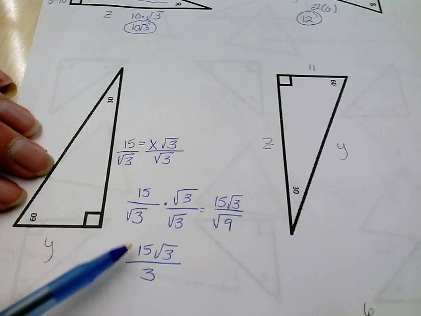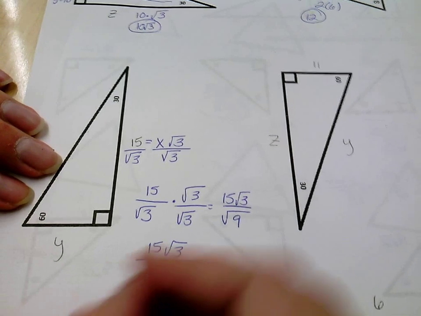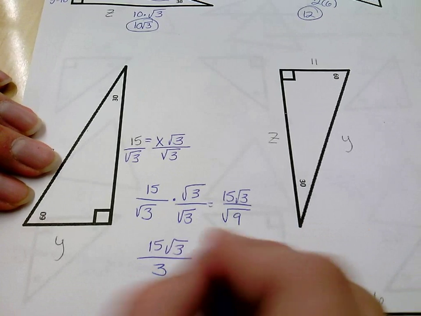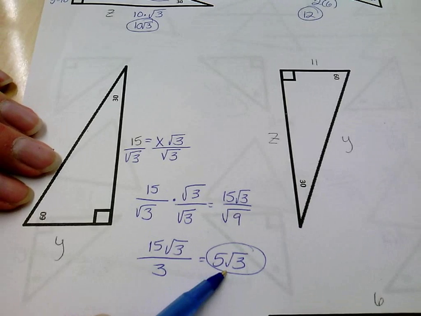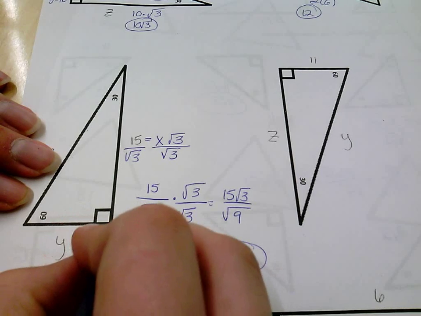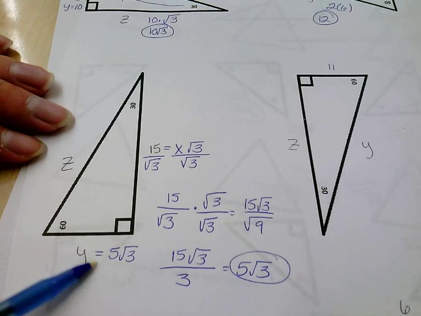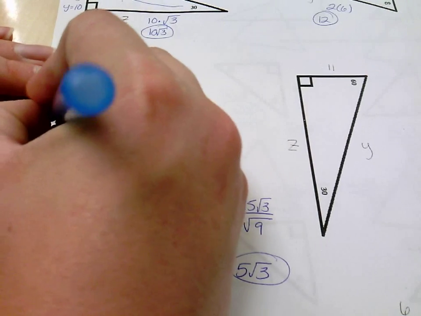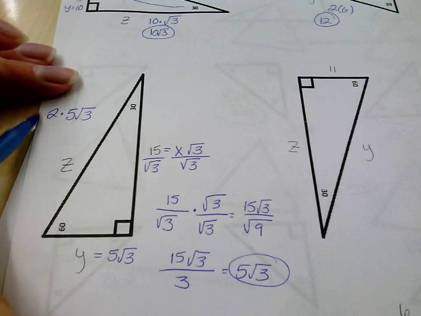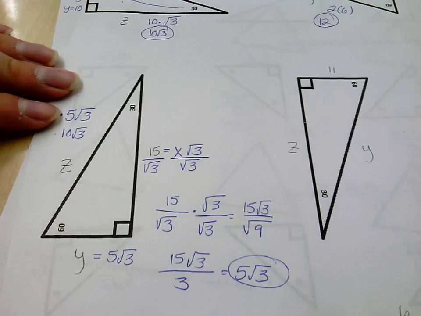The next step is to check, can we take this? Is it divisible by 3? Well, 15 divided by 3 is 5, so yes. So you end up with 5 square root of 3. Now remember, this is the smallest side, so this is the y in this case. And in order to find this side, we just have to take the smallest side and multiply by 2. So 2 times 5 square root 3. We can only multiply the outside numbers together, so 2 times 5 gives us 10. And that's it.